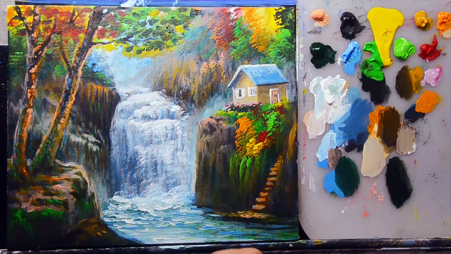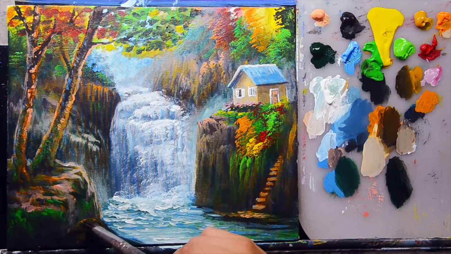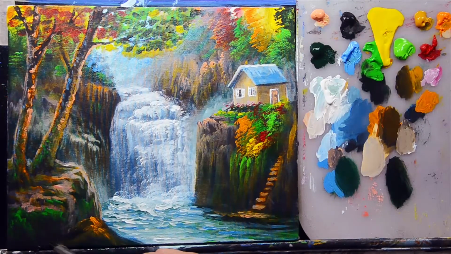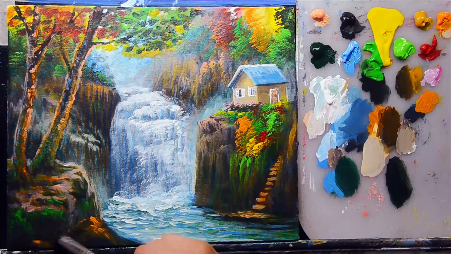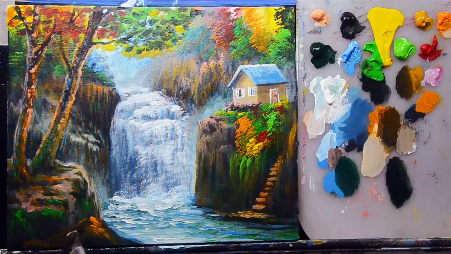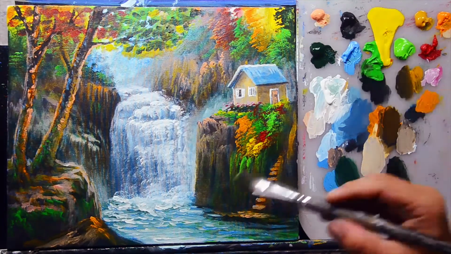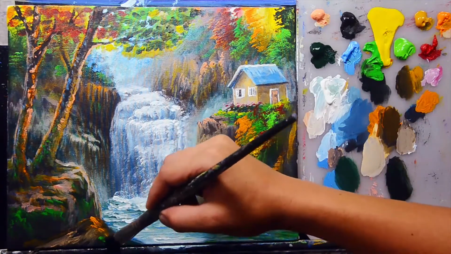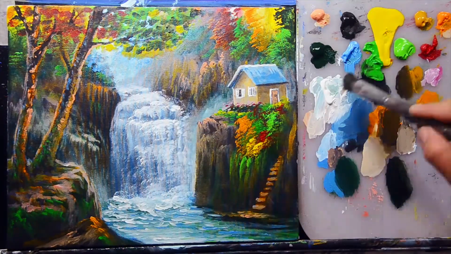And also the cadmium orange, I'm going to add also the cadmium orange for the stones color. Then the Naples Yellow, I'm going to add also the Naples Yellow here. I'm going to add the algae effect using this light green color.